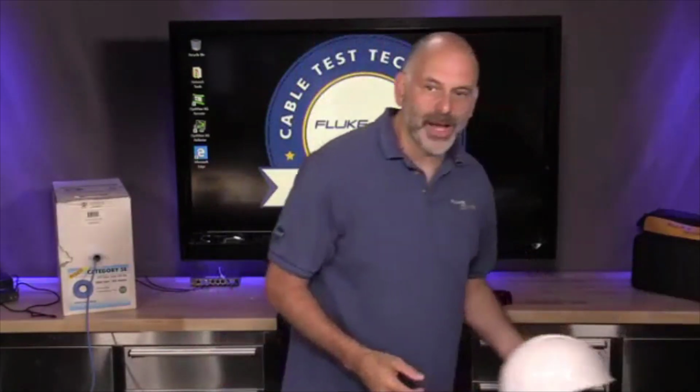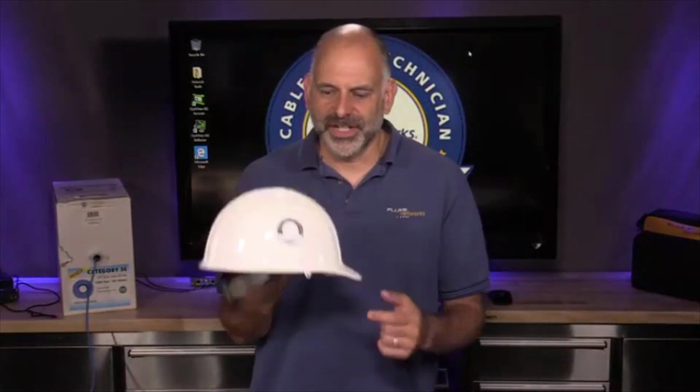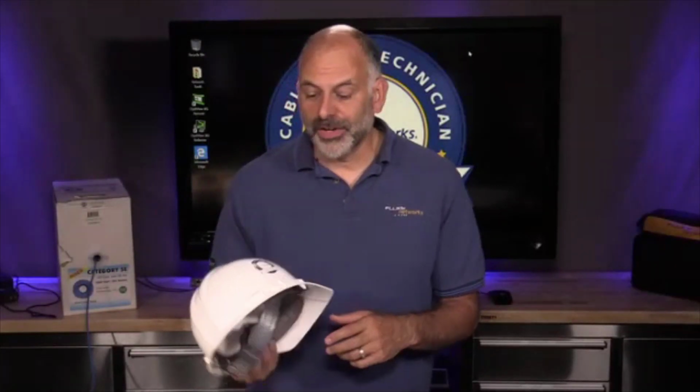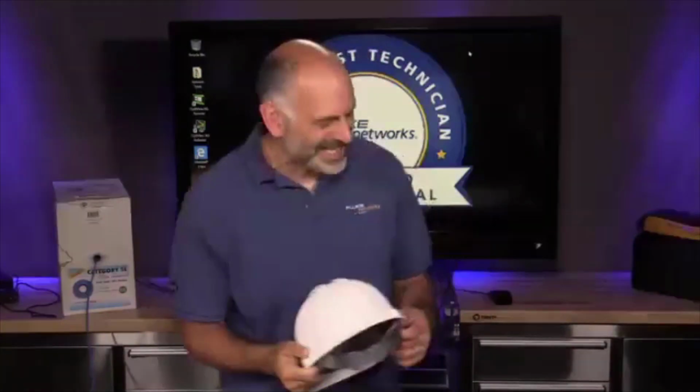So part of this has been to demonstrate what it is that we do in these classes. Now, one of the things that we just came out with is these stickers. This is a CCTT certified sticker with the year on it. So every time you pass a certification test with either copper or fiber, you receive one of those stickers. You can put it on your hard hat, you can put it anywhere you want, just to show other people that you're a certified professional when it comes to using this equipment.